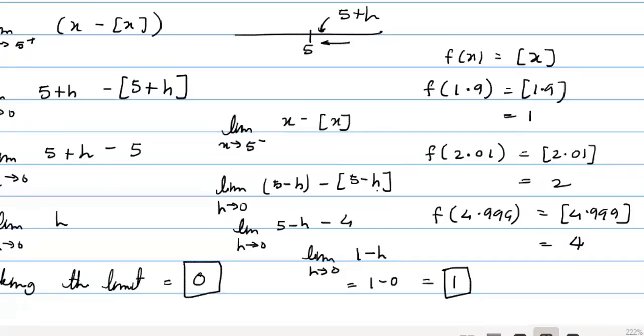So obviously, the modulus function we saw, we get plus 1 and minus 1. This is the greatest integer function where we get 0 and 1. But yes, the left hand limit and the right hand limit individually exist, but they are not equal. So the limit of the function does not exist.